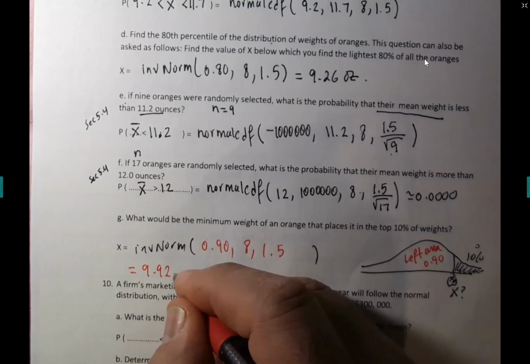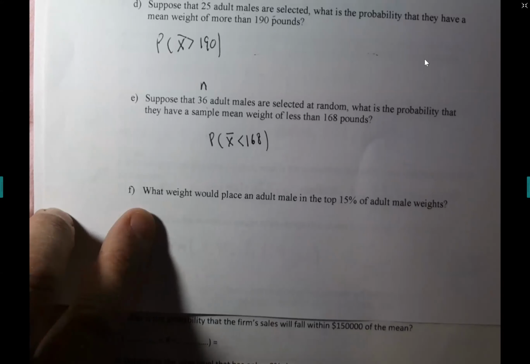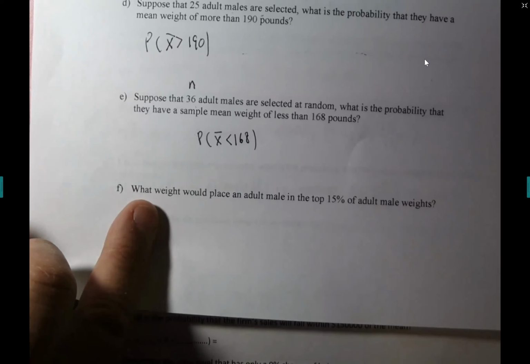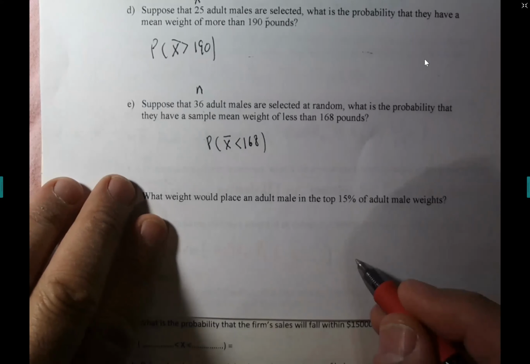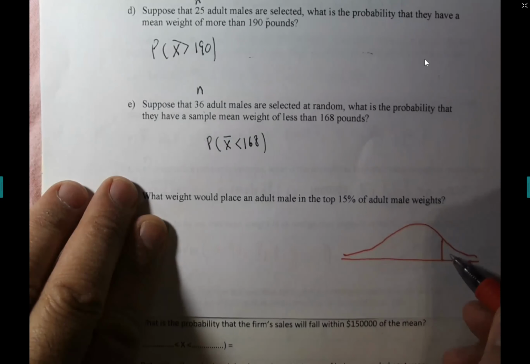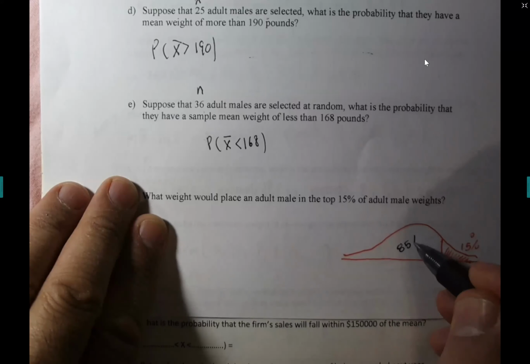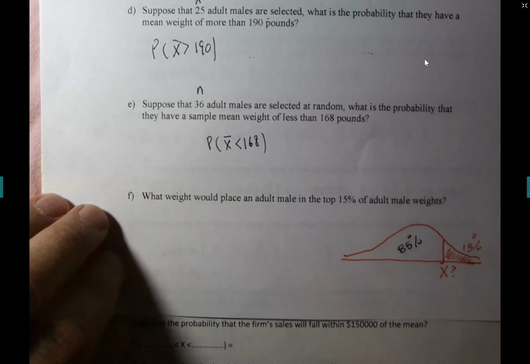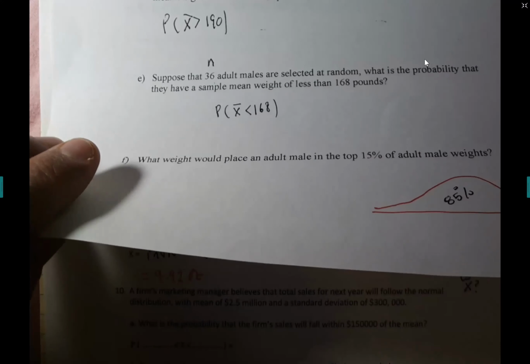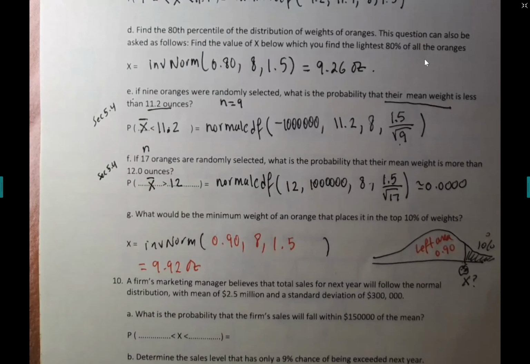And let me show you the last question on the assignment, which is similar to this. What weight would place an adult male in the top 15%? So I'm just going to give you that hint, guys. I'm going to sketch it for you. And top 15%, guys, is going to be right here. And if this is 15%, you know the area to the left is 85%. You just follow exactly the same thing as I did for G right there. You get the answer. So that's the assignment.